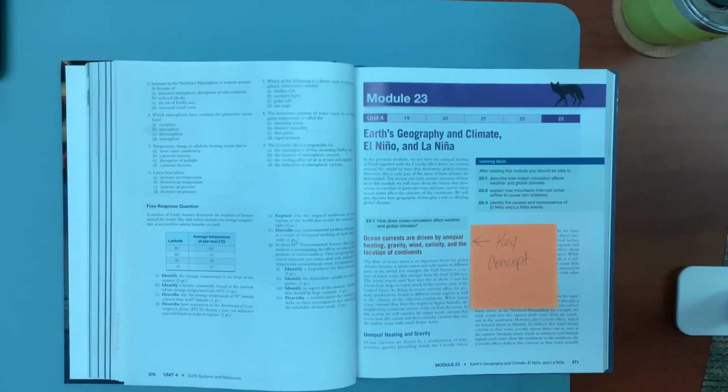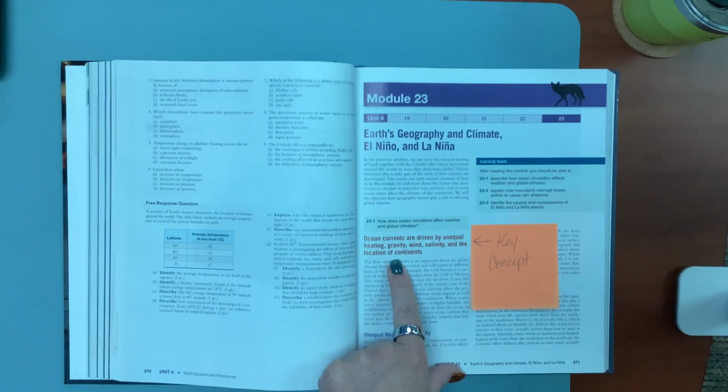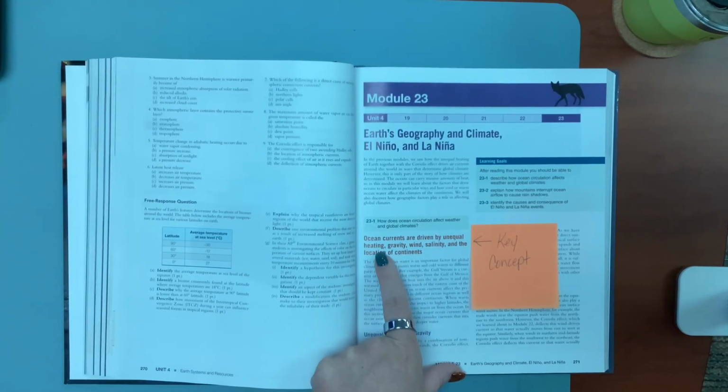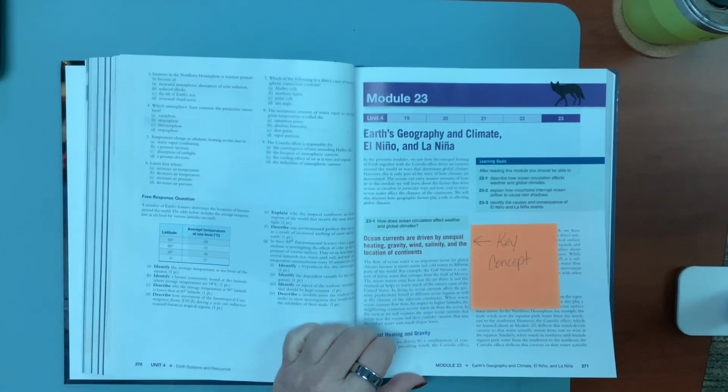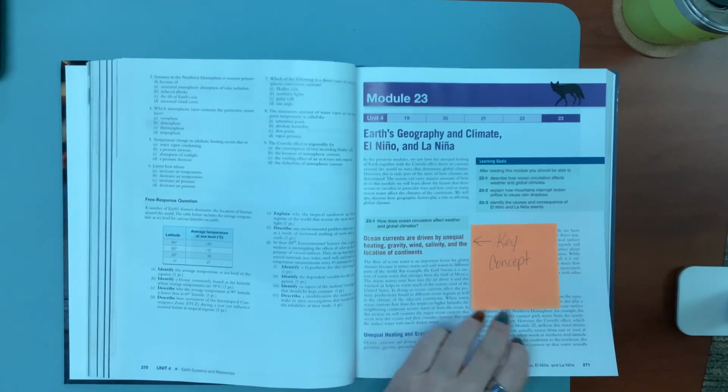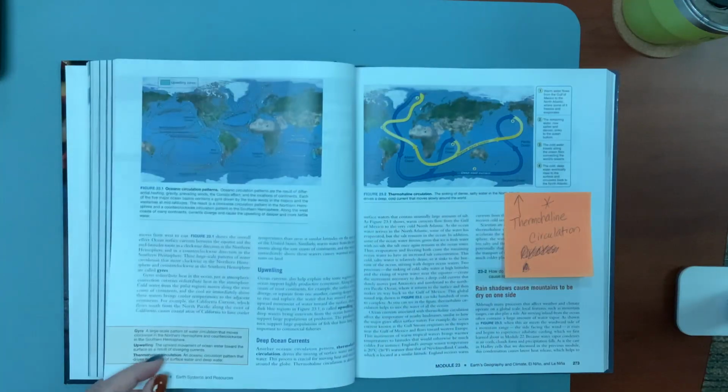Okay, so I think I said module 22 included 4.8, but actually module 23 includes 4.8 and 4.9. So now we're going to talk about geography and climate, as well as El Nino and La Nina. And we need to understand, this is a key concept right here. Ocean currents are driven by unequal heating, gravity, wind, salinity, and the location of continents on the planet. And that's what drives our ocean currents, which again impacts weather.